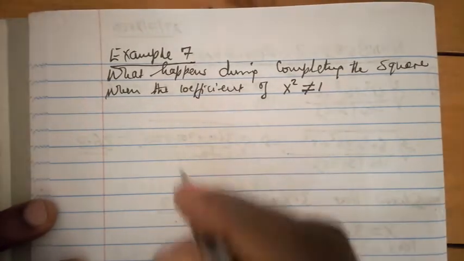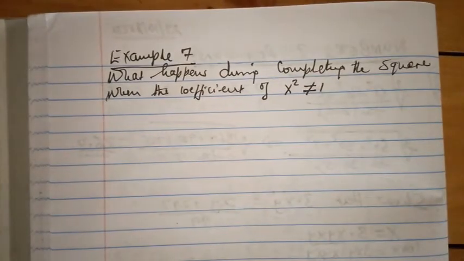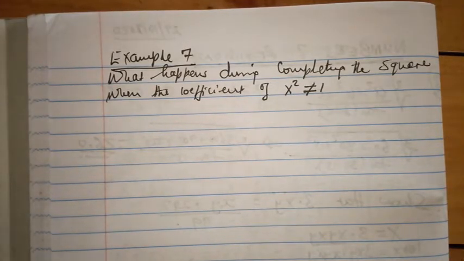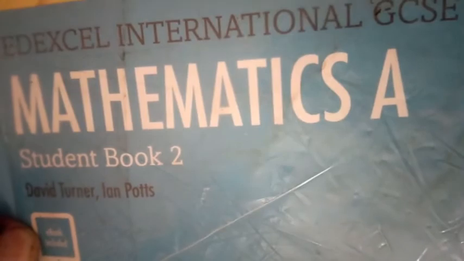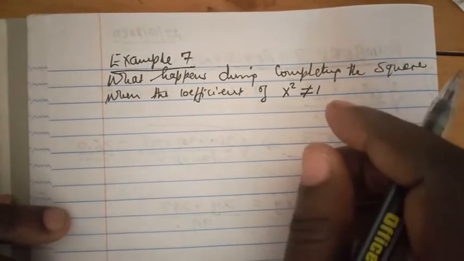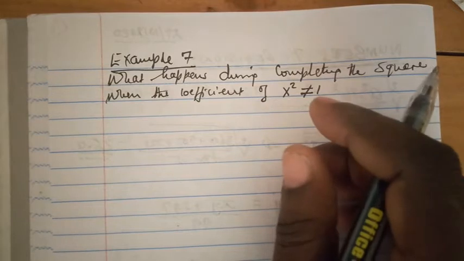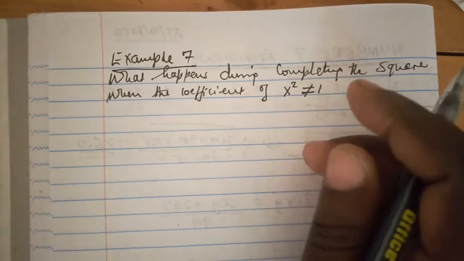And in this video I want to further explain an approach of completing the square. We're still discussing pure IGCSE 9 to 1 Mathematics A, of course book 2, and we are in Algebra 7, specifically dealing with the completing the square method of solving quadratic equations.